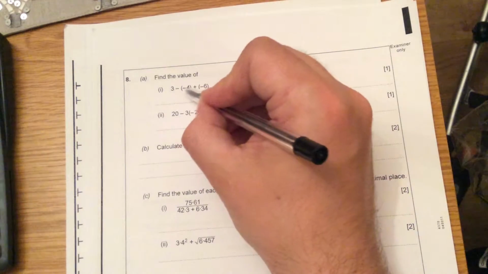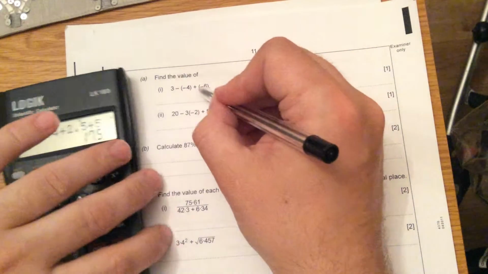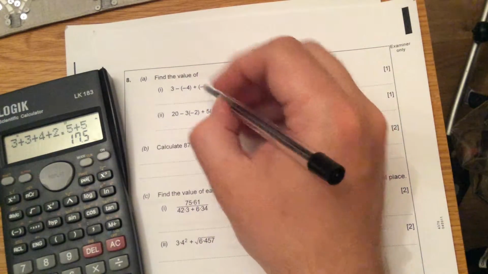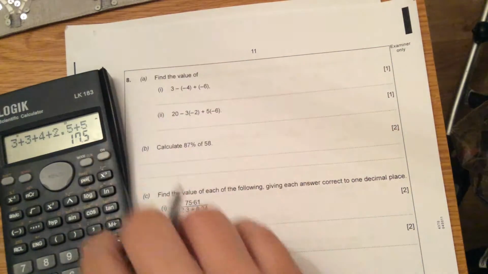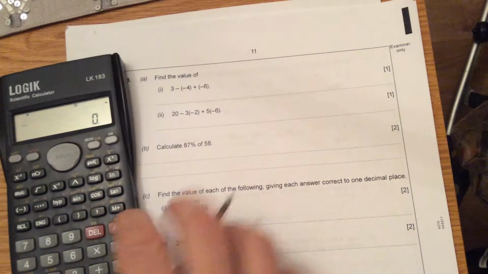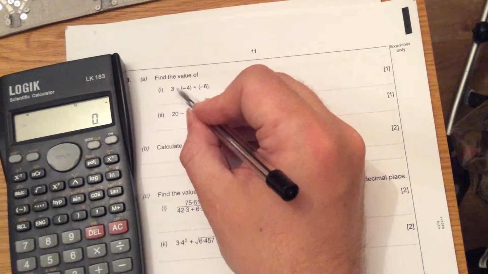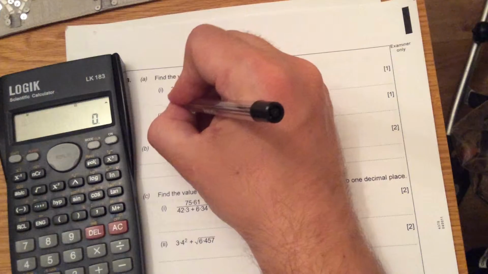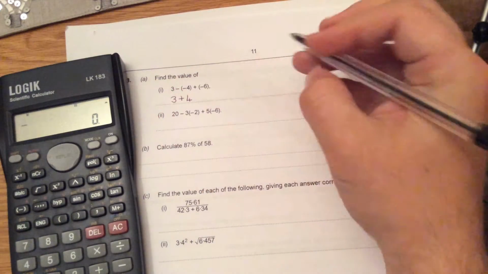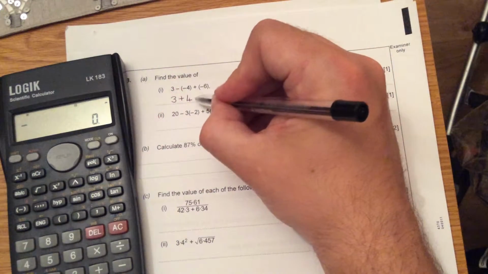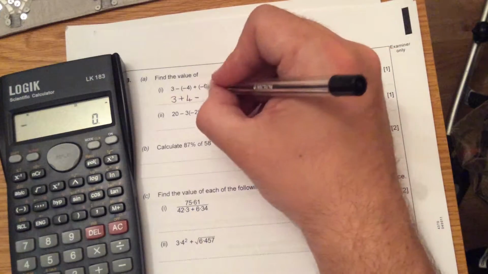Question number 8. 3 take away minus 4 plus minus 6. Depending how you want to do this, when you're taking away a minus, it becomes a plus, so it becomes 3 plus 4. And when you're adding a minus, it stays as a minus.